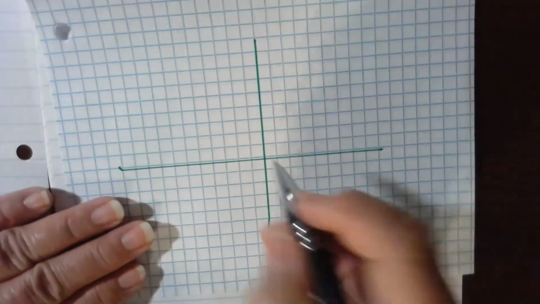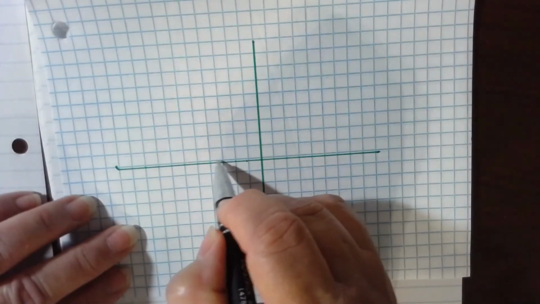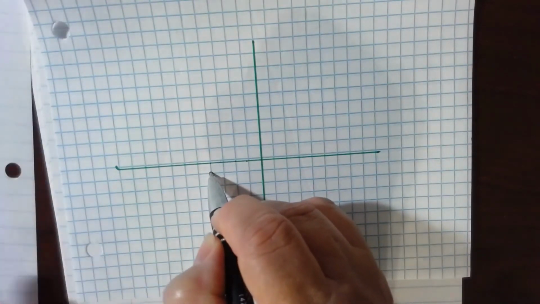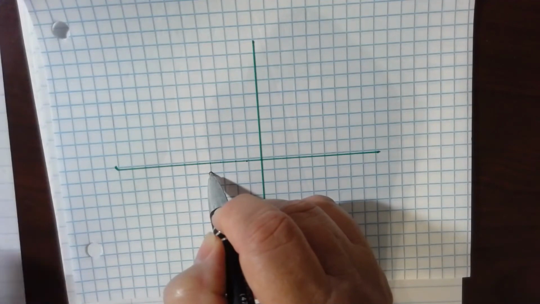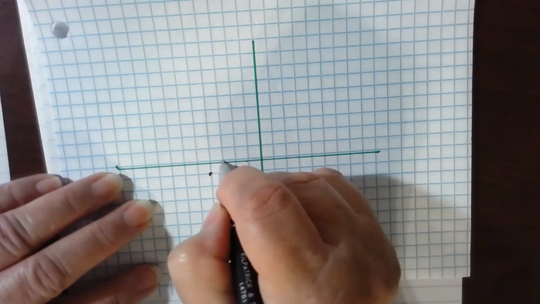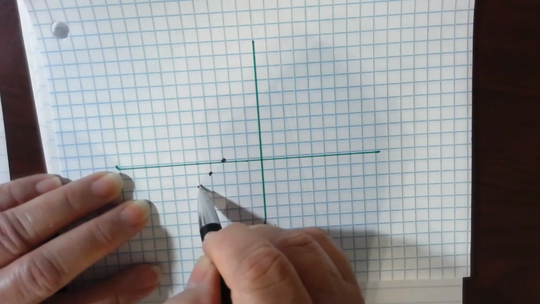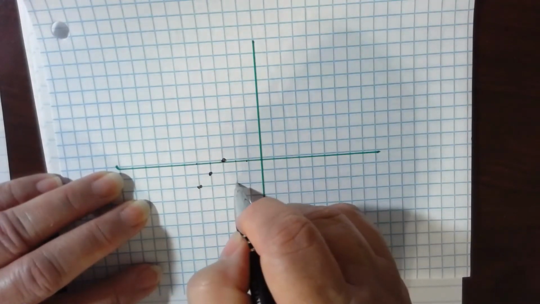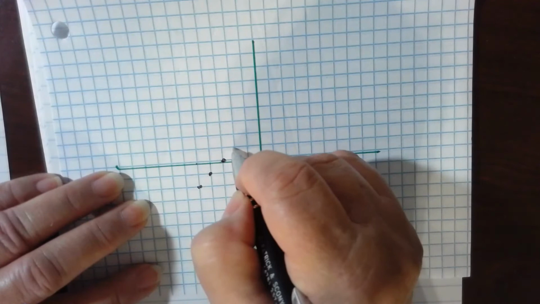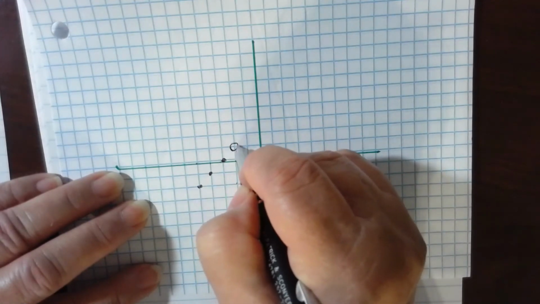So I have the point negative 4, 1, 2, 3, 4, negative 1, negative 3, 0, negative 5, negative 2, and negative 2, positive 1, with an open circle.